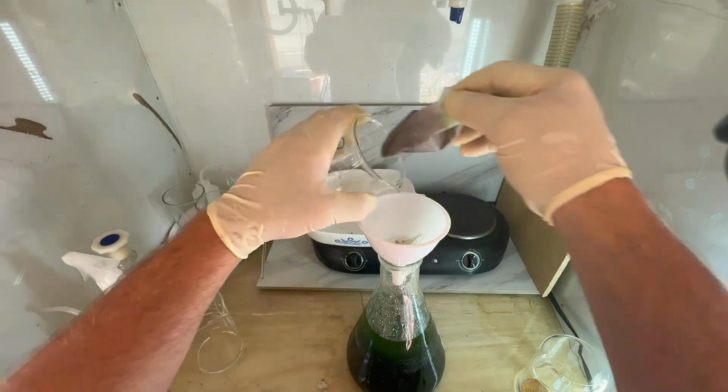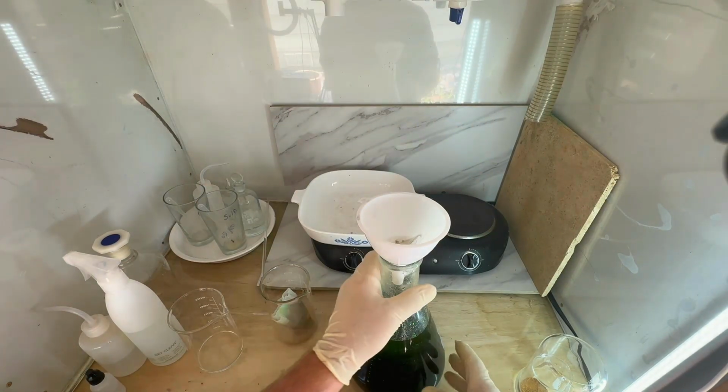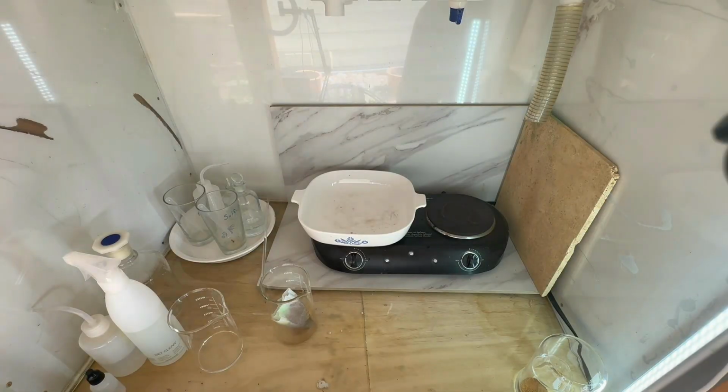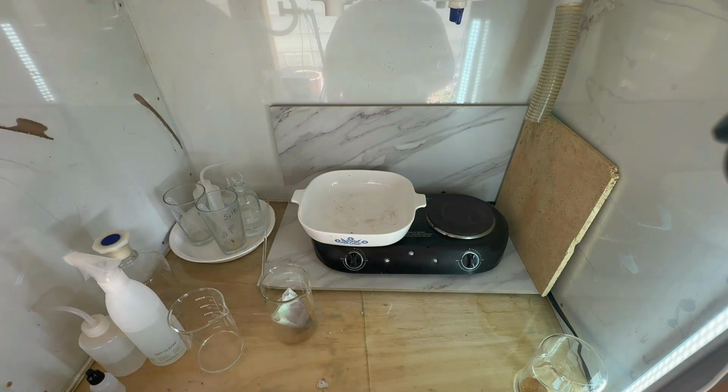Okay, going to take our filter here, put it into the beaker. We'll move our waste solution this time. I think it really is waste solution off to the side. We're going to dissolve this in aqua regia.